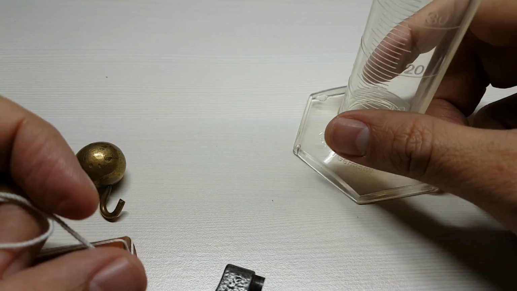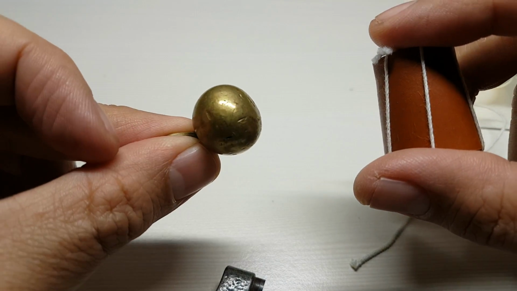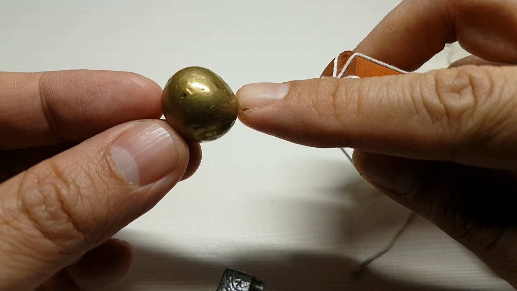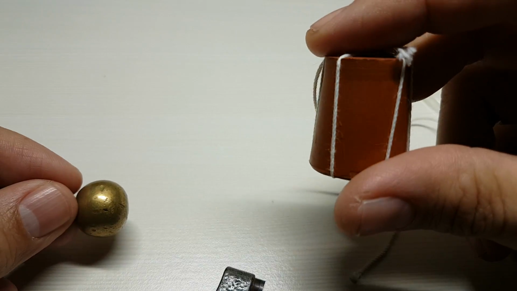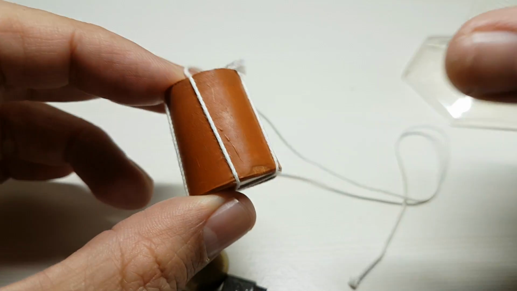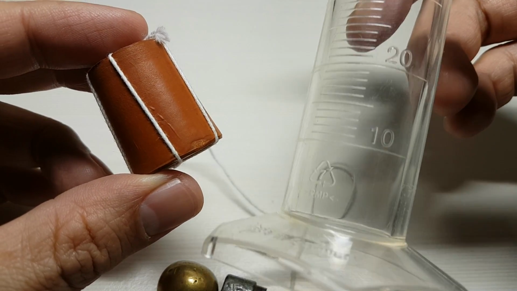So, two ways to find volume. First, what I mentioned is the volume of a regular solid: by finding the diameter, we can find the volume of the solid. The second one is for an irregular shaped item: we just find the volume of water displaced in a measuring cylinder.